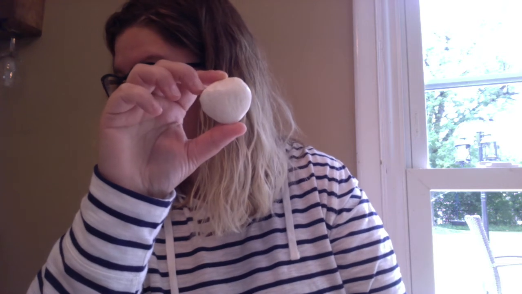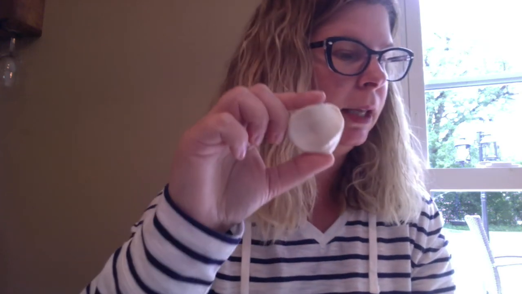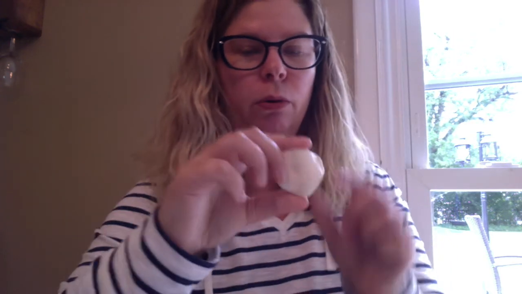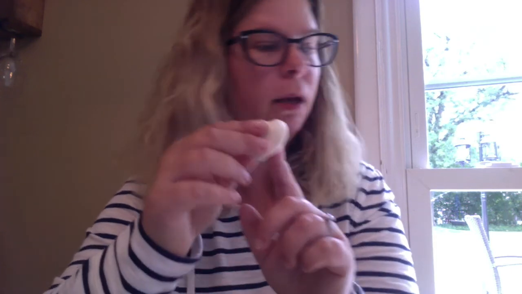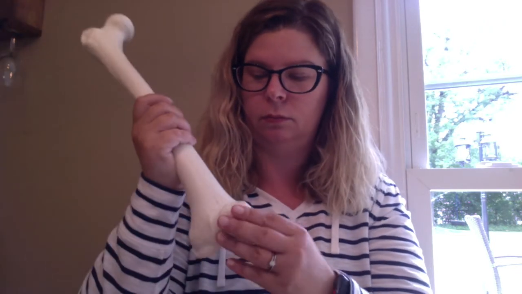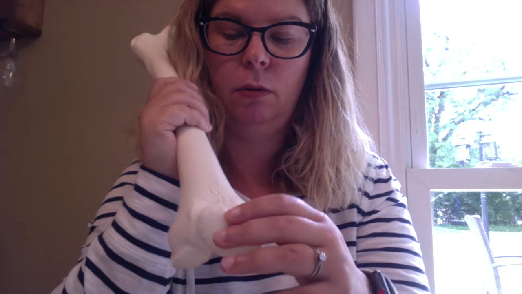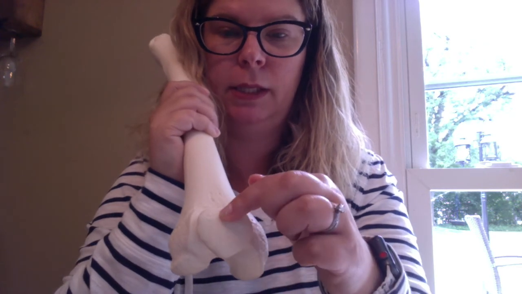Our patella is going to have two surfaces on the back where it articulates: a lateral articular surface and a medial articular surface. Okay, so that sits in there.